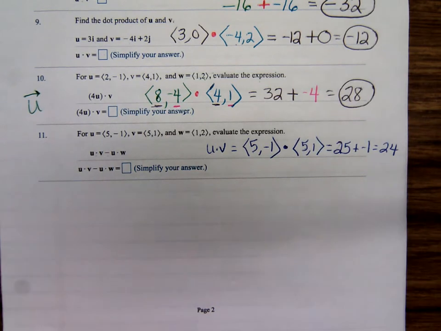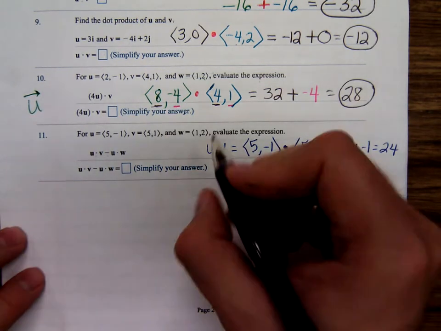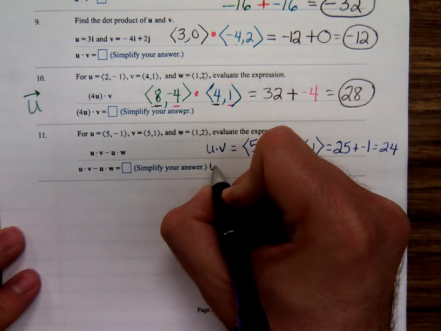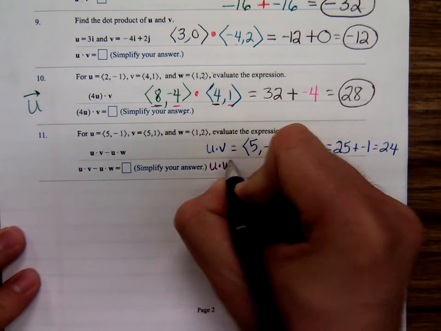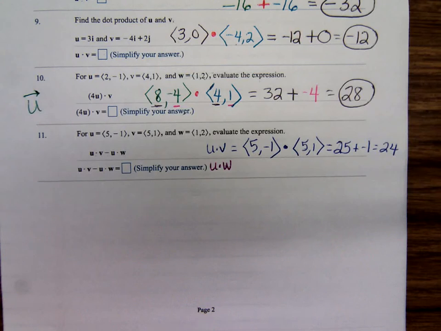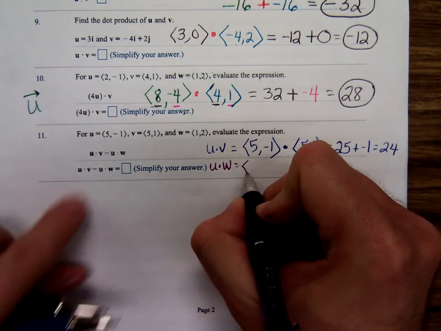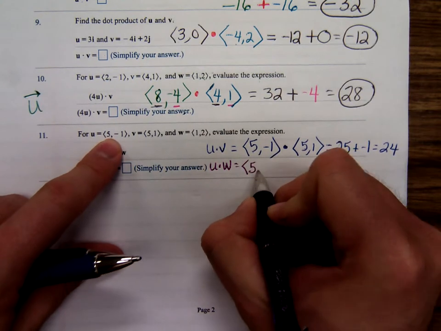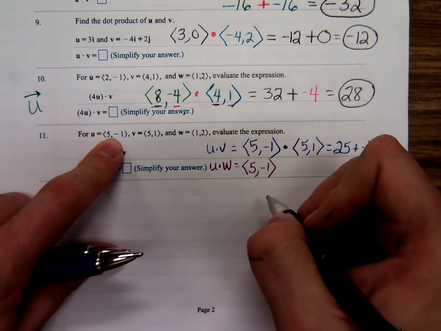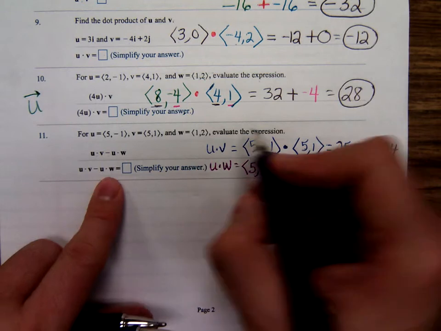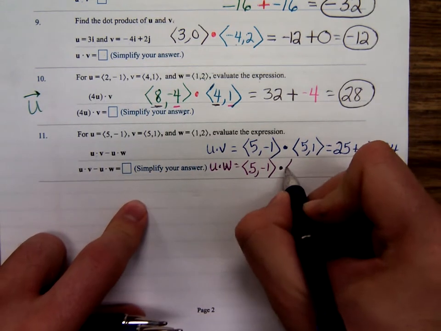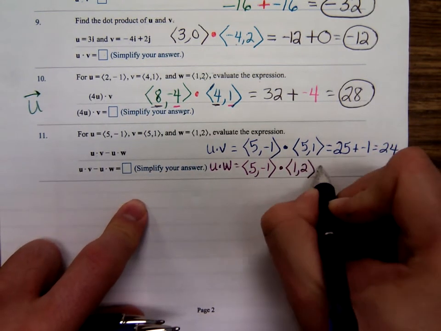Now U dot W, five, comma, -1. And what is it? 1, comma, 2. So what do we have?